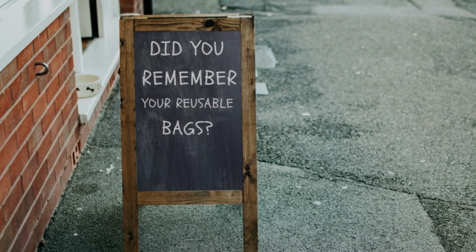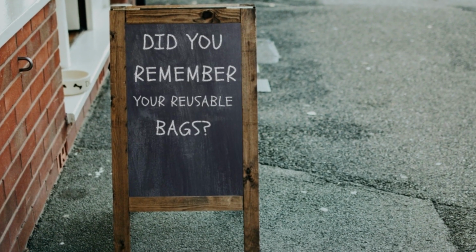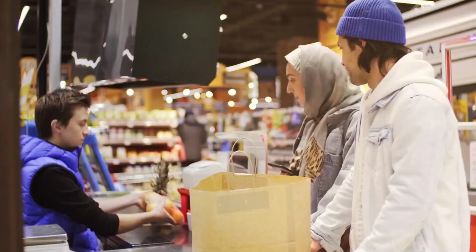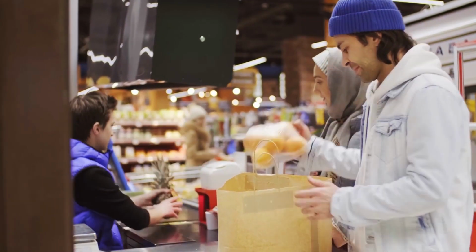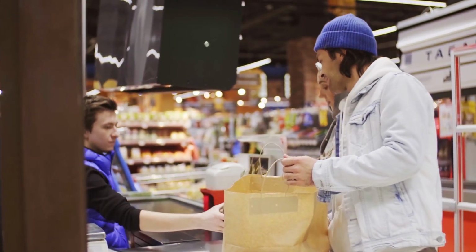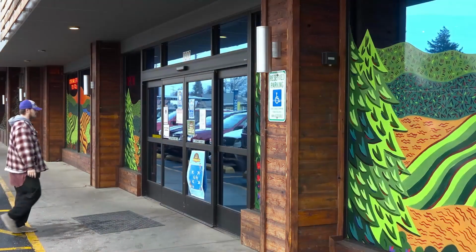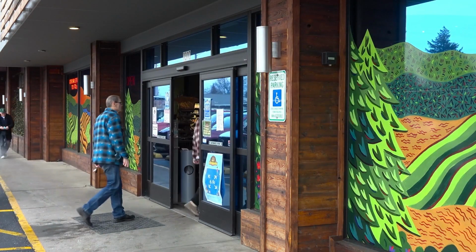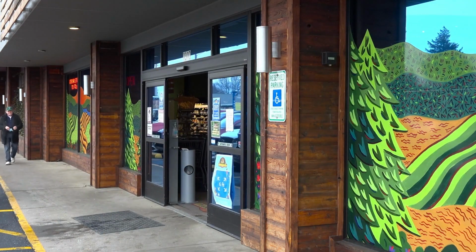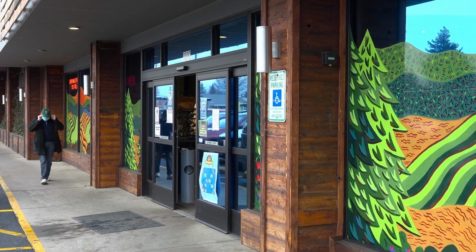For example, a sign on a grocery store door that says, "Did you remember your reusable bags?" is a great prompt. If that sign were at the checkout instead, it would be about as helpful as an umbrella in a hurricane. Too little, too late. By reminding people as they enter the store, shoppers can run back to the car if needed, without holding up the checkout line or leaving their full cart in the middle of an aisle.